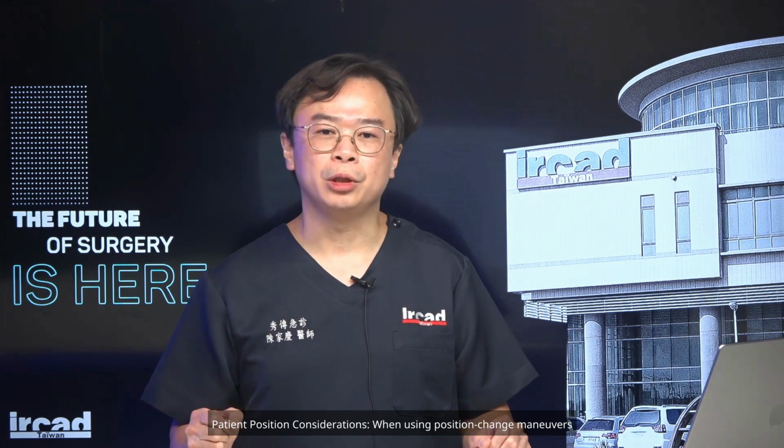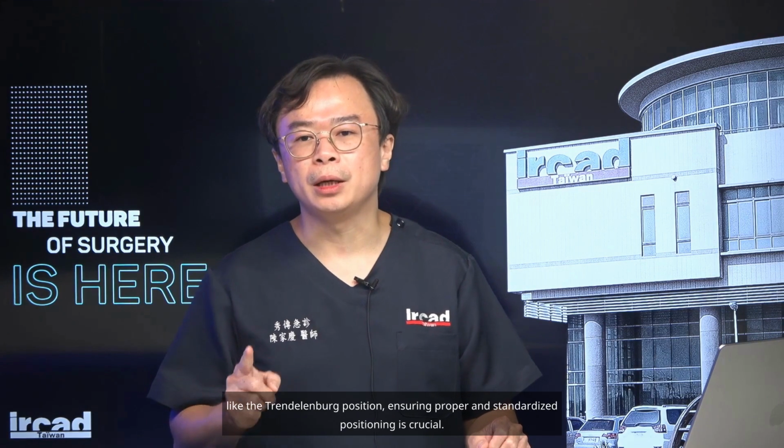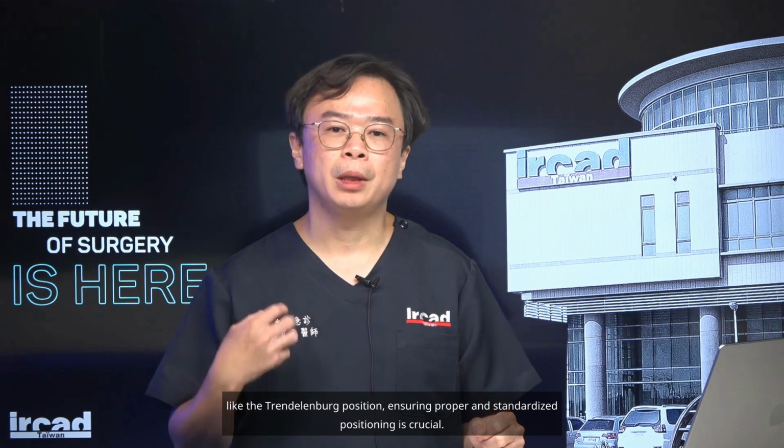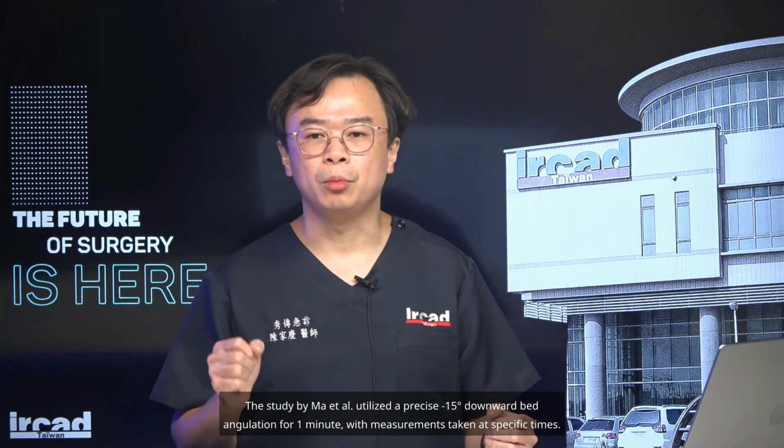9. Patient position considerations. When using position change maneuvers like the Trendelenburg position, ensuring proper and standardized positioning is crucial. The study by Ma et al. utilized a precise 15-degree downward bed angulation for 1 minute, with measurements taken at specific times.